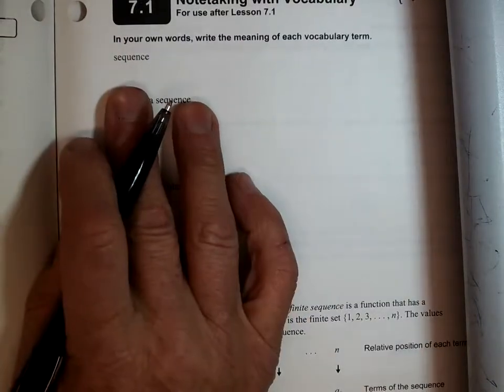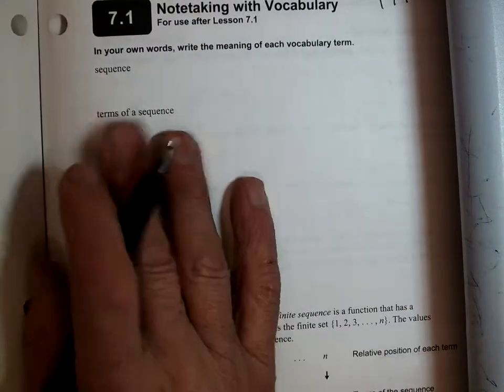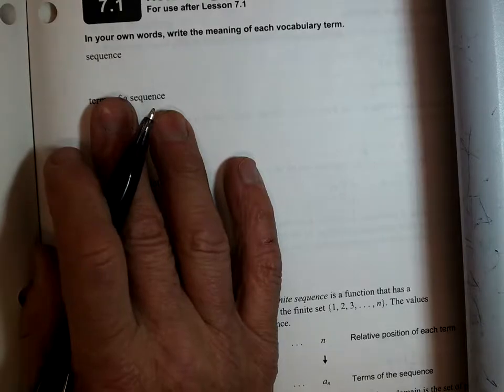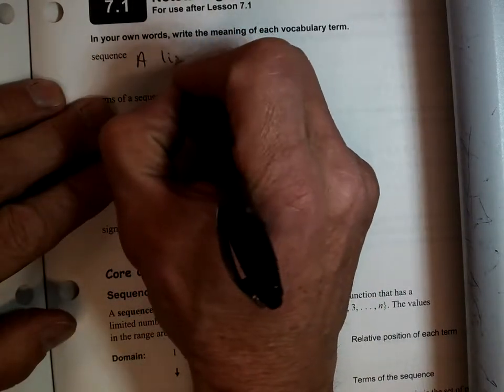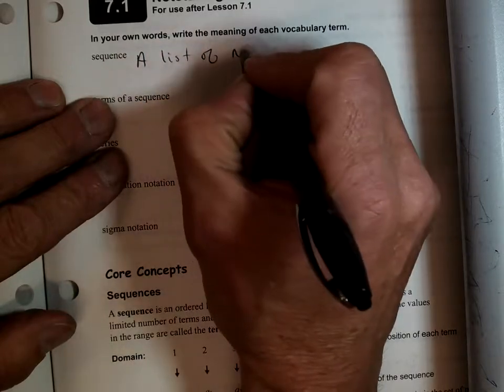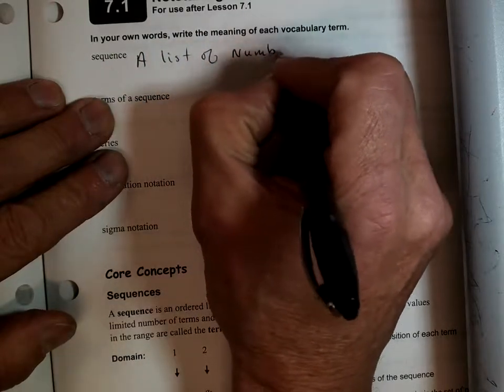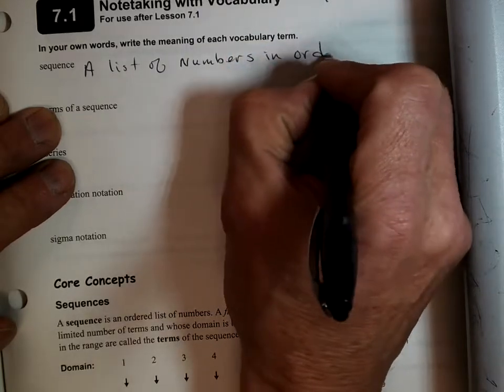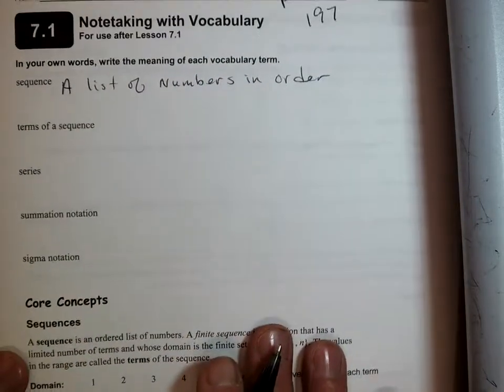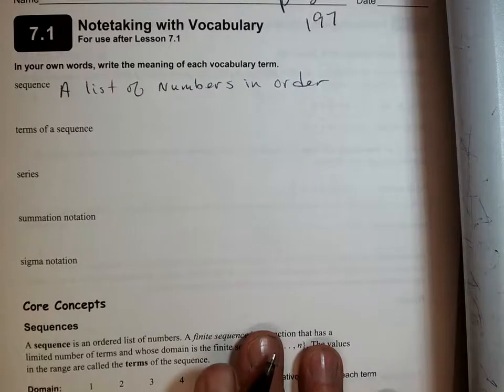Sequence. Let's define what a sequence is. And I'm going to use English. I'm not going to use math words. All a sequence is just simply a list of numbers in order. Okay, it's just a list of numbers in order. That's all it is. For example, 2, 4, 6, 8, 10. That's a sequence. Just a group of numbers in order, right?